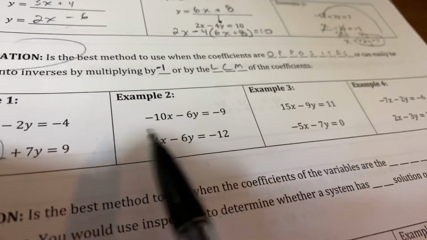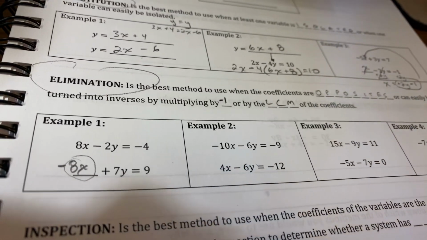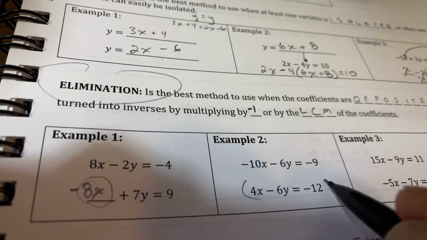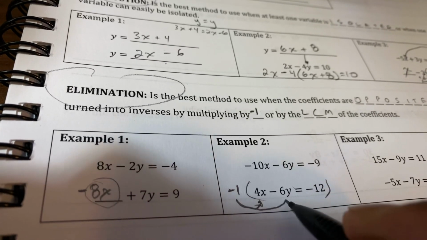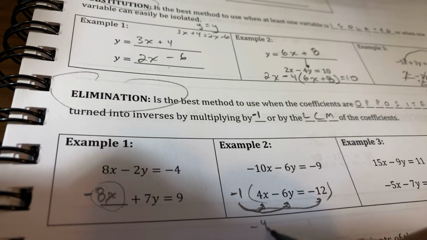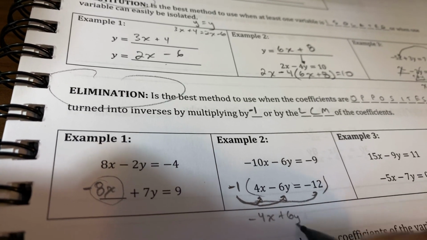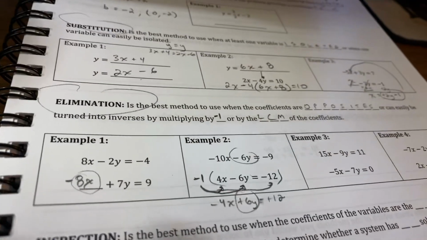Now take a look here. We don't have opposites quite yet like we did over here, but what could we do to one of these equations to get opposites? That's right. We could multiply one of the equations by -1. Why would I multiply this equation by -1? Because then I'd get -4x, positive 6y equals positive 12. And these here are going to give you opposites to eliminate.